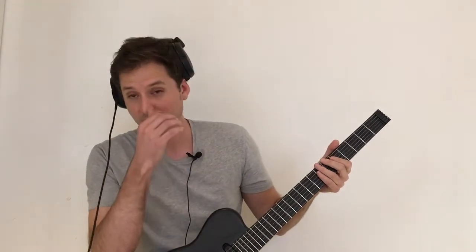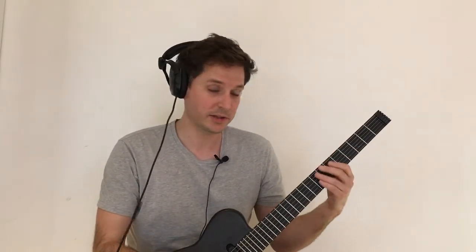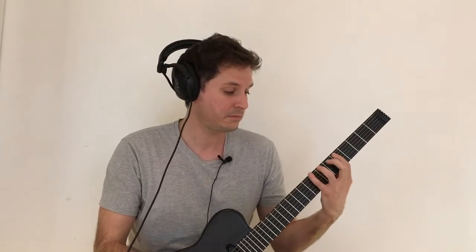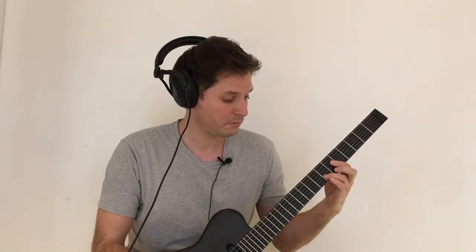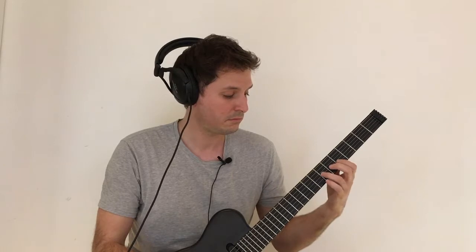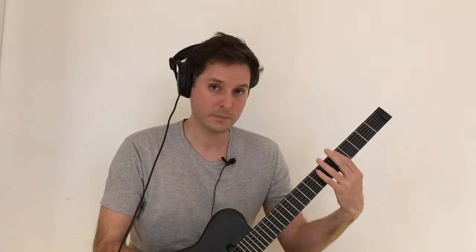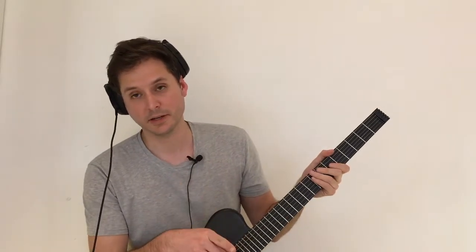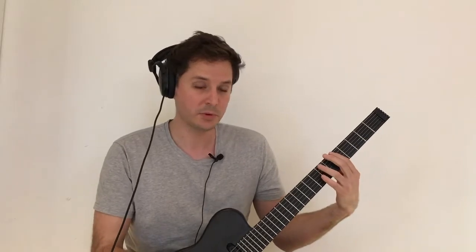So again, just like previous lessons, practice slowly this shape alone. Back and forth until you are comfortable and you can go at a relatively smooth, not quick, but smooth pace.